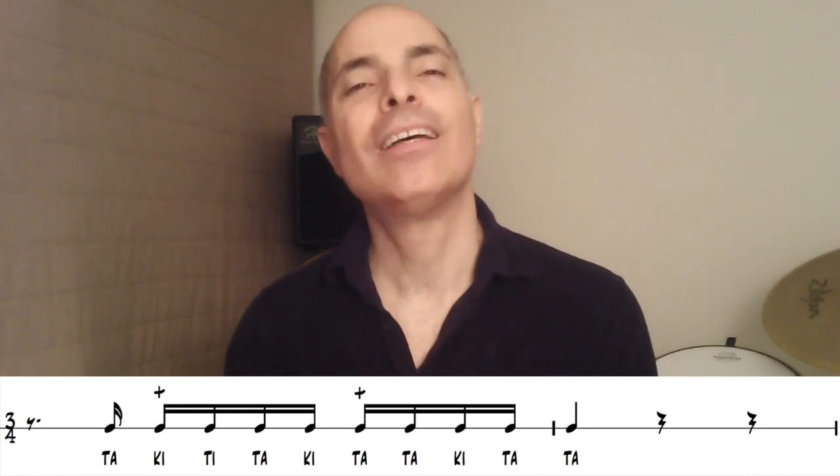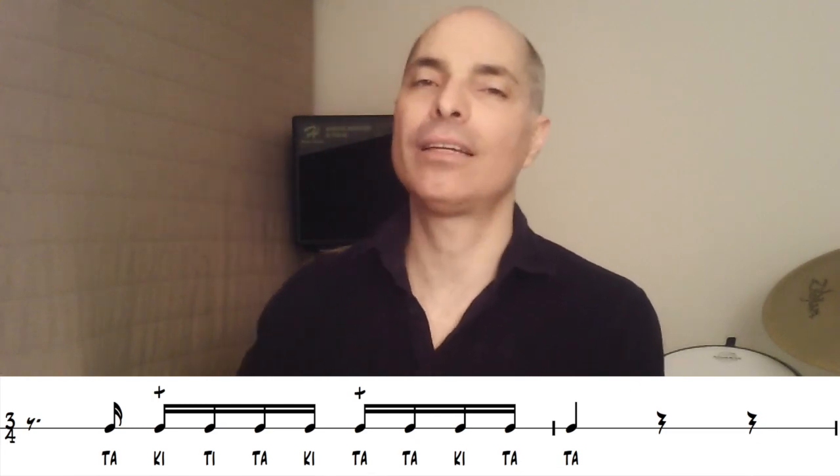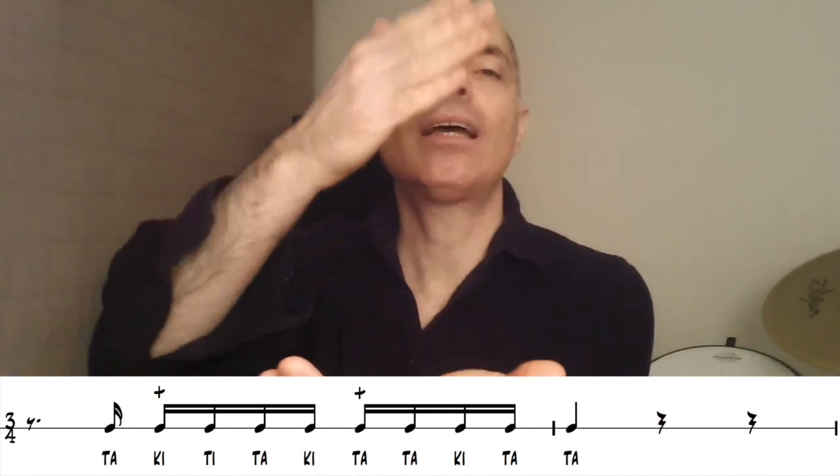The next junction point will be the 3rd beat, and the syllable ta, which is the last syllable of the 3, the 3rd syllable, will meet that beat, like this. Ta-kita, ta-kita. Again. Ta-kita, ta-kita, ta-kita, ta.